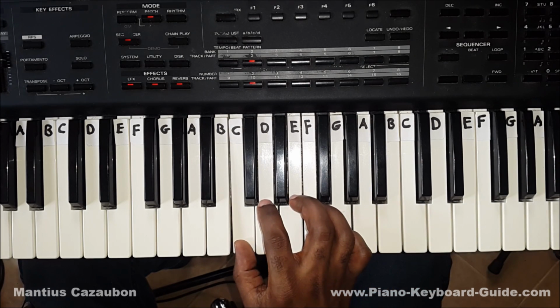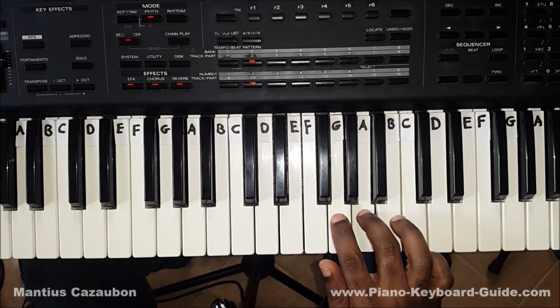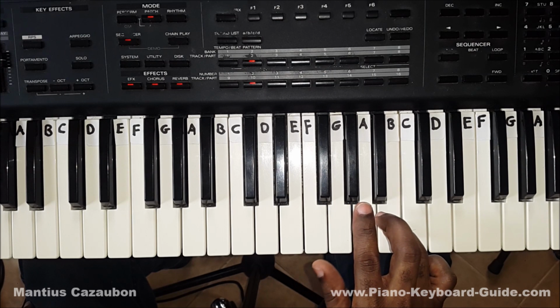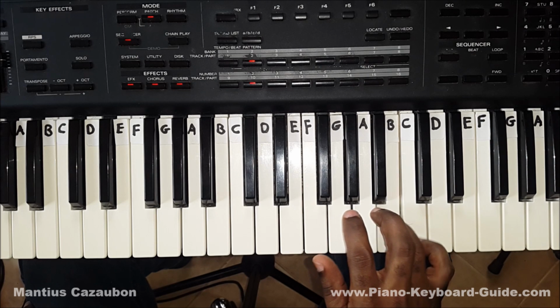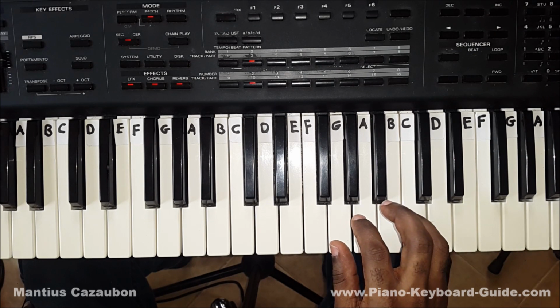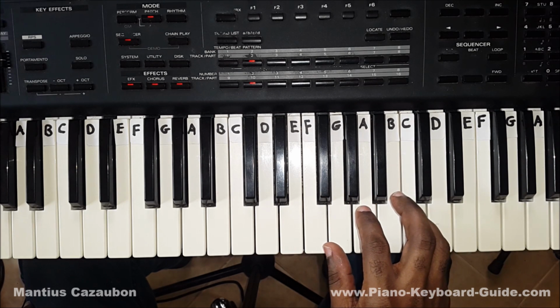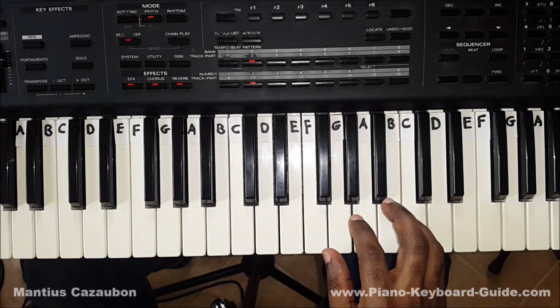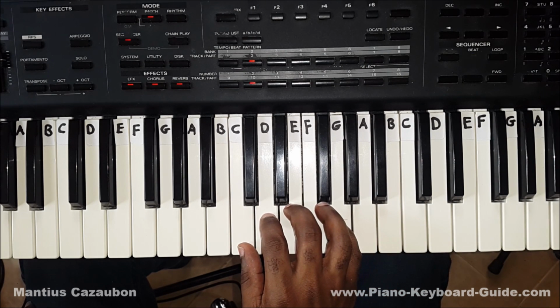So this is note 1, note 2, note 3, note 4, note 5, note 6, and note 7 of the scale. And then we have this one, which is C, the same number 1 in a higher octave, or you can call it 8. But it's C, D, E, F, G, A, B. So it's 7 notes. We will use these 7 notes to form the chord.